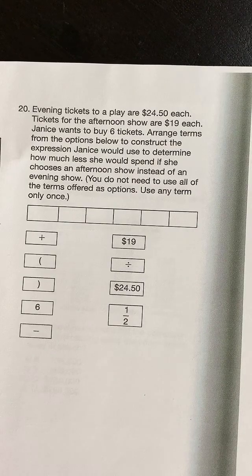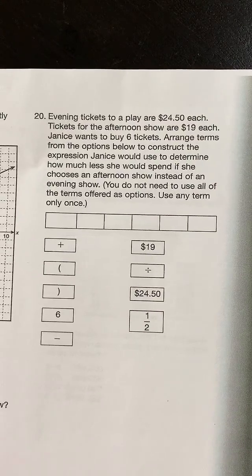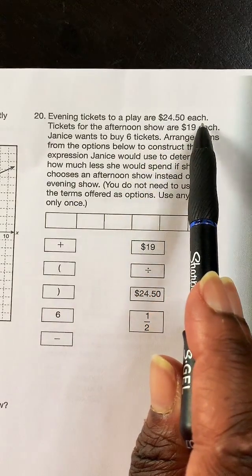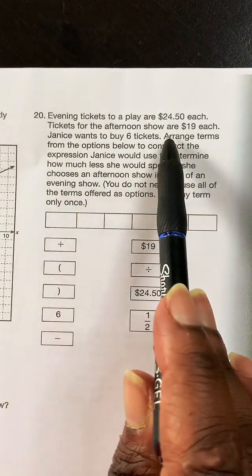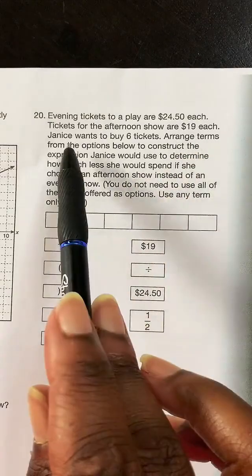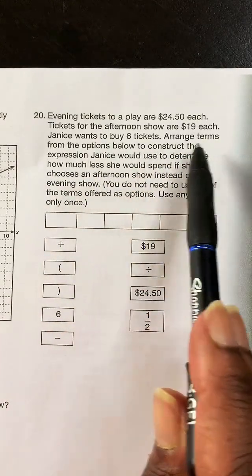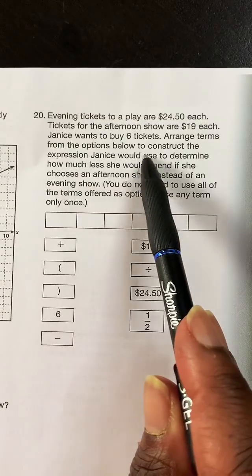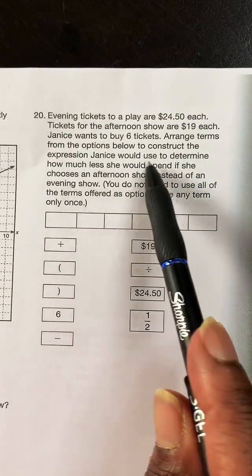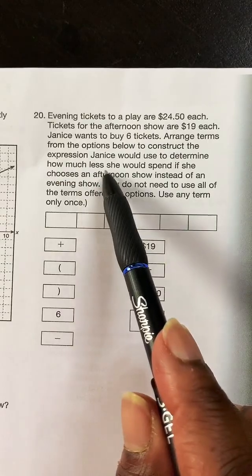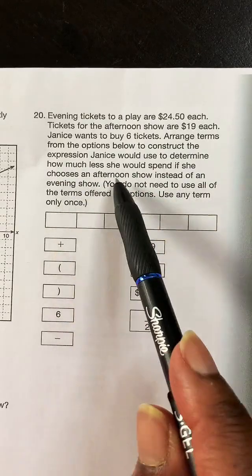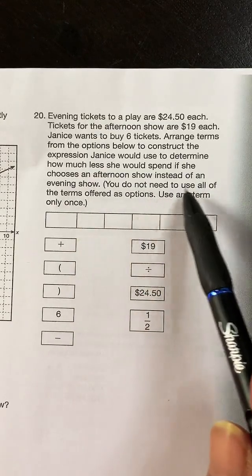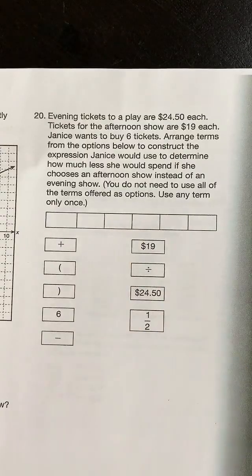All right. So we have, I'm not sure if you can see all of it. Hopefully you can. So evening tickets to a play were $24.50 each. Tickets for the afternoon show are $19 each. Janice wants to buy 6 tickets. Arrange the items from the options below to construct the expression Janice would use to determine how much less she would spend if she chose an afternoon show instead of an evening show. Here's the thing, you do not need to use all of the items offered as options.